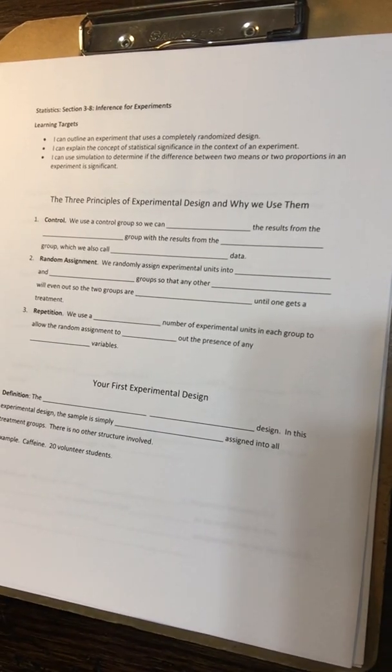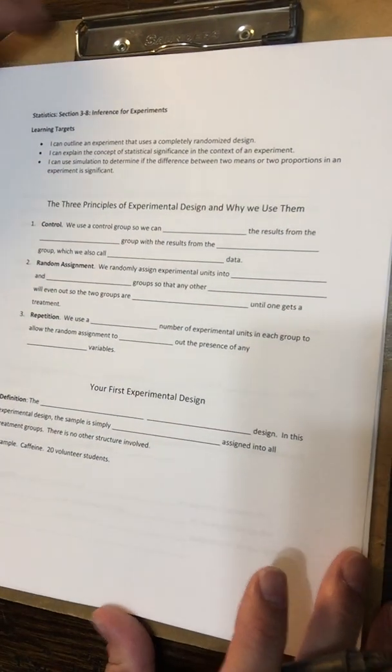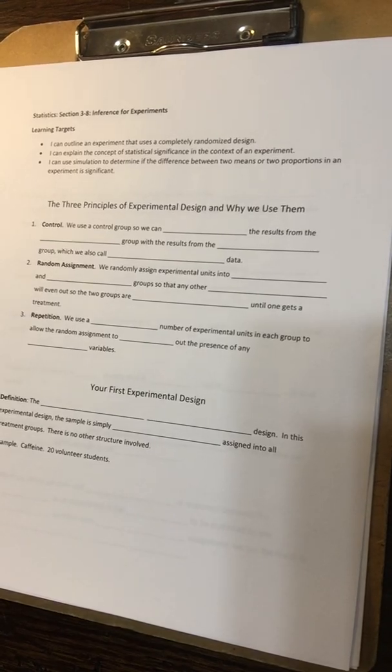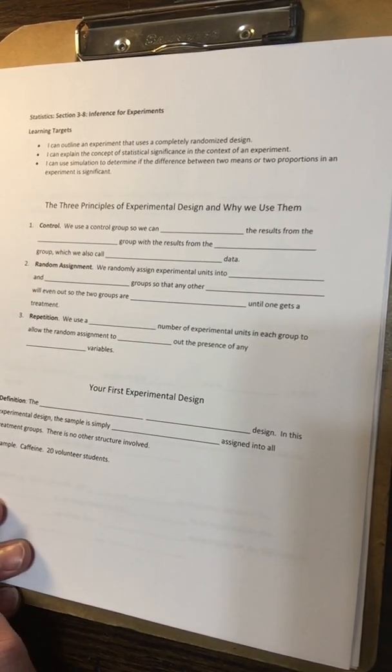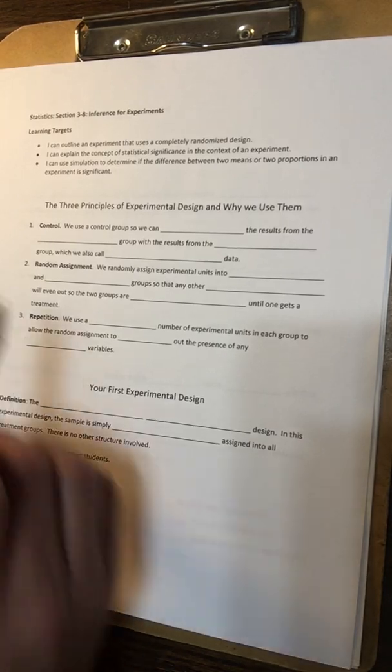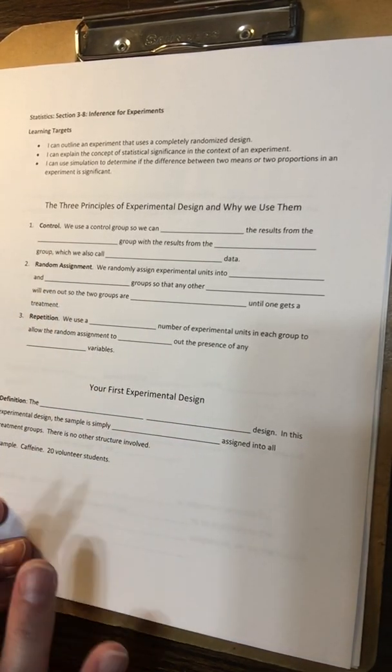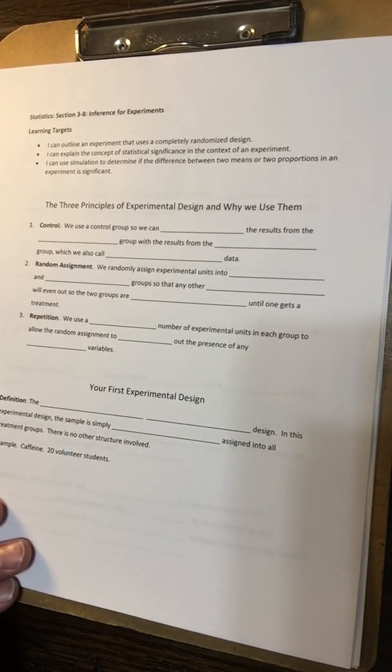All right, guys. Here are your notes for section 3.8 on inference for experiments. Inference meaning what kind of stuff can we conclude? What can we take away from the experiment and say that we think is true? We covered this before, but I just want to review them real quick. The three principles of experimental design and why we use them.